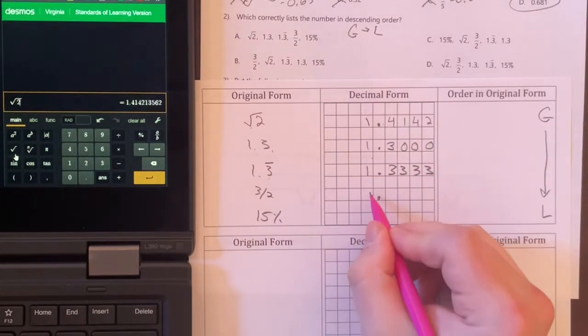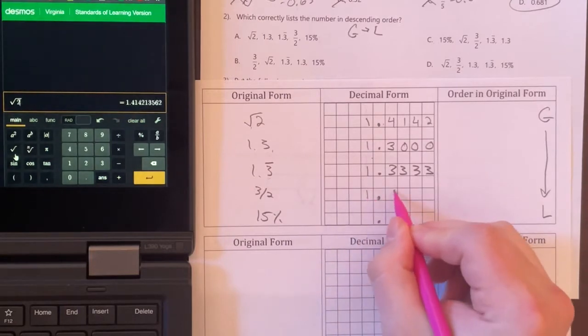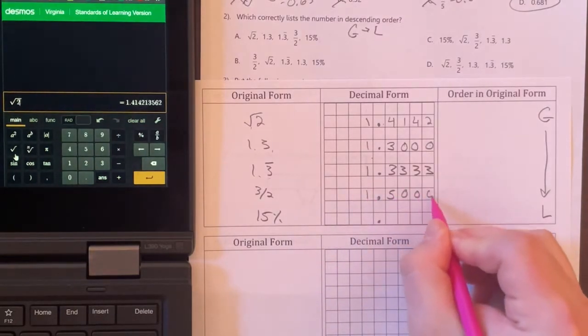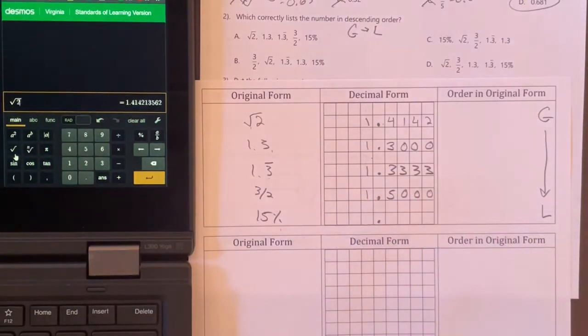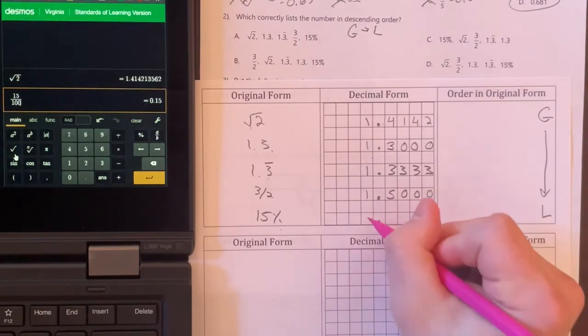Since it's 1.3 repeating, I know that I have to have 3's in those place value columns. 3 over 2 is just 1.5. And 15%, anytime you see that percent, just divide that value by 100. So we have 15 divided by 100, and so it's going to be 0.15.